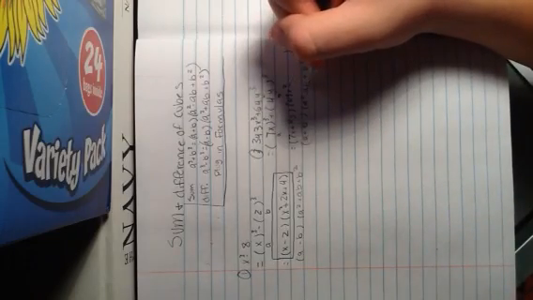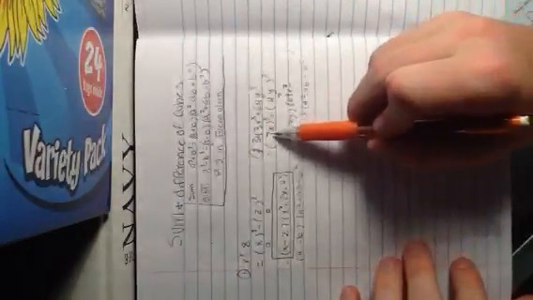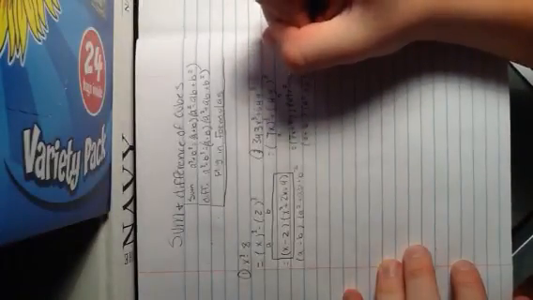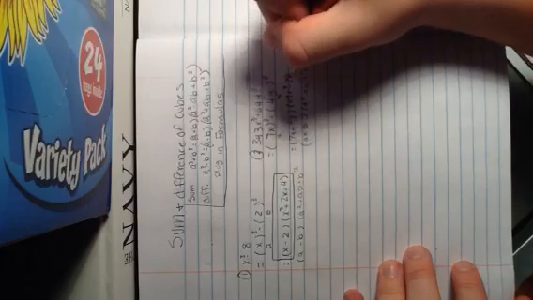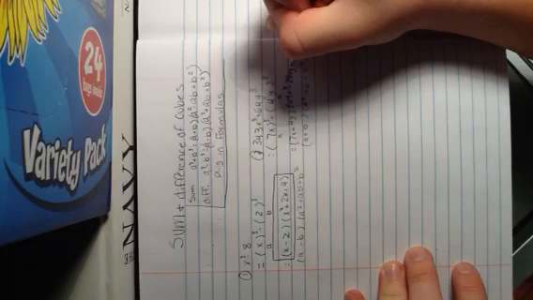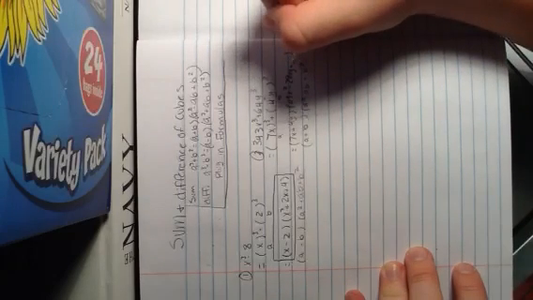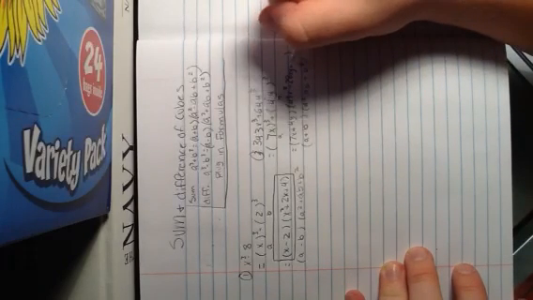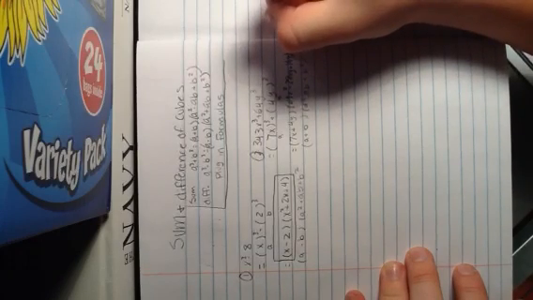So since I have to multiply these two together, we multiply our 7x times 4y, and 7 times 4 is 28, and then x times y would just get me xy. And then I'm going to add my b squared. B is 4y. I square 4y, and that is going to get me 16y squared.